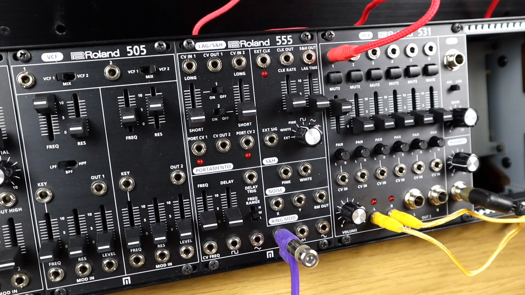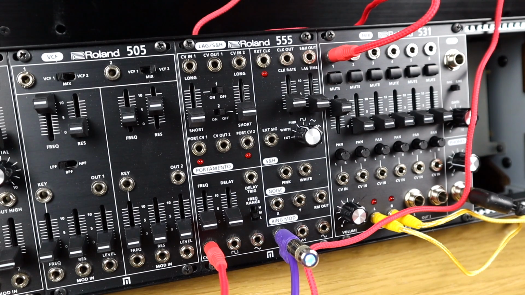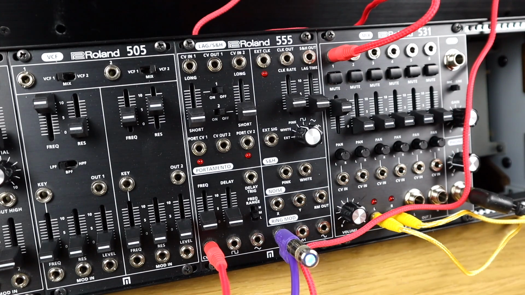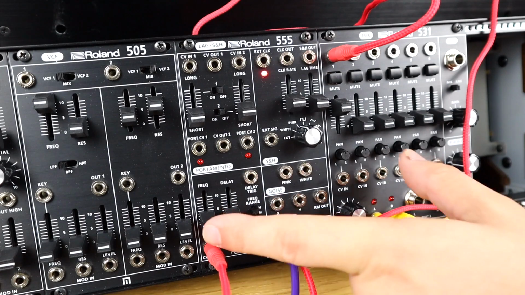But the nice thing is the CV over frequency. So using a slower sine wave LFO from elsewhere in the system, we can modulate the rate of this LFO, therefore modulating our modulation, which is a really nice thing about modular, modulating your modulators. Let's go to a slightly faster rate.